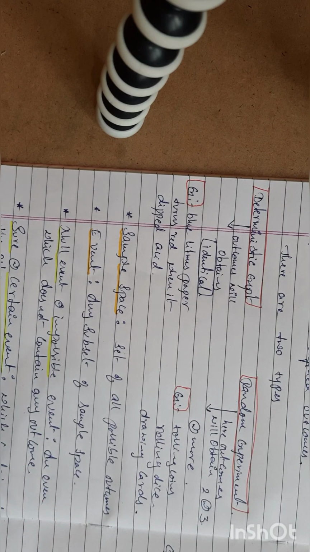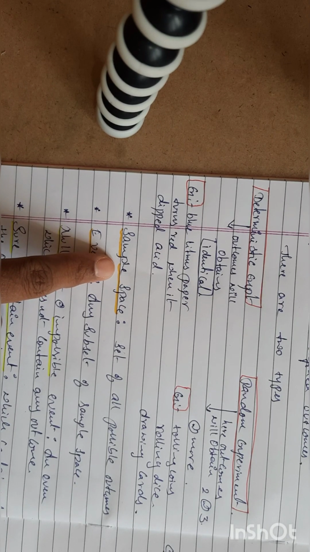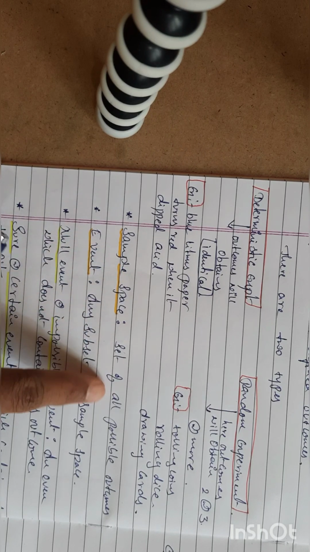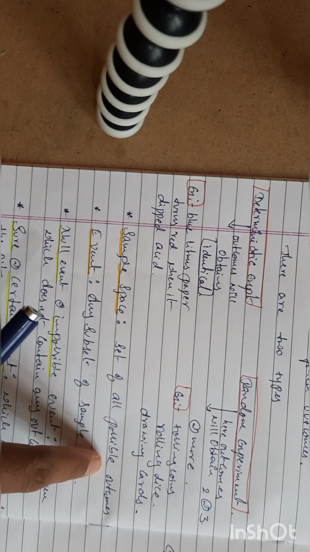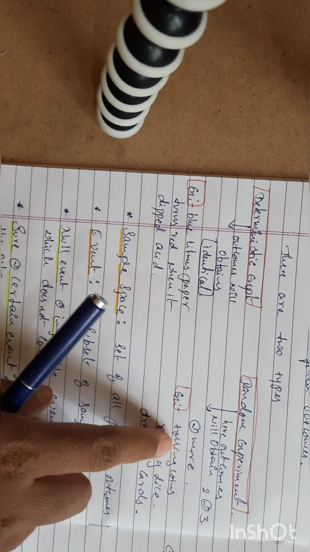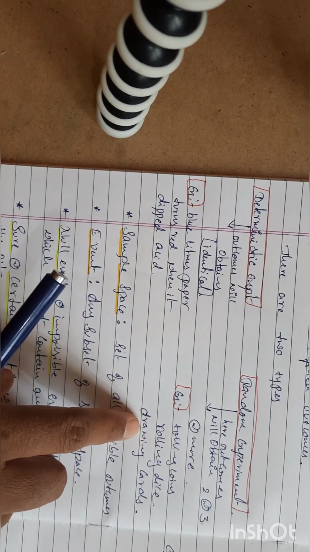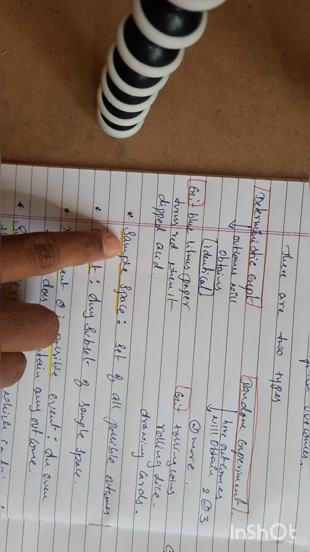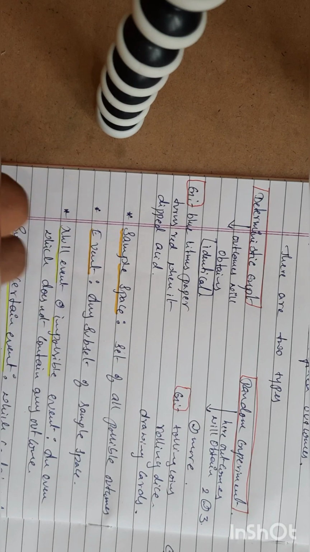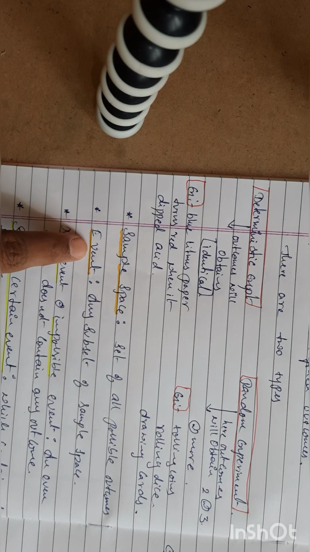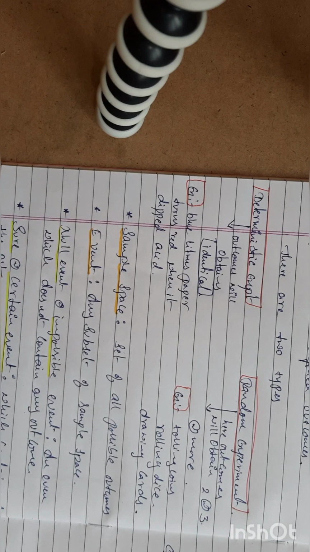Using these, we learn some of the terms used in probability. The first one is sample space. Sample space means the set of all possible outcomes of the experiment; those outcomes are called the sample space. Next, event. An event means a particular part taken from a given sample space.